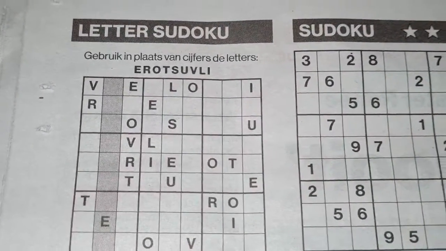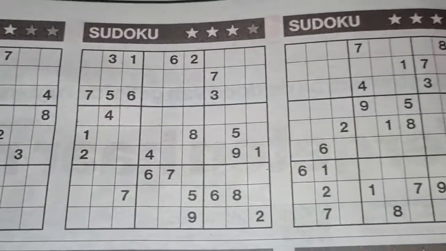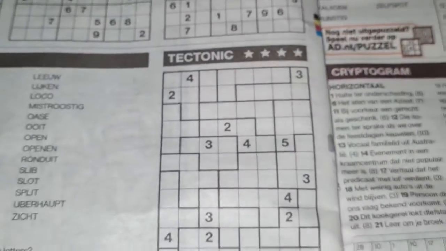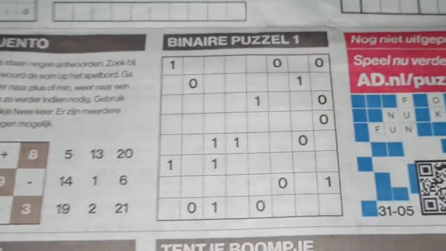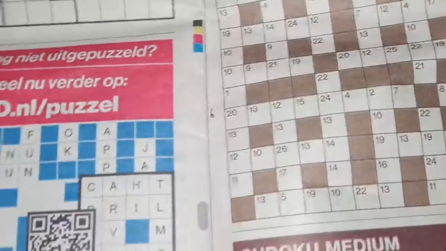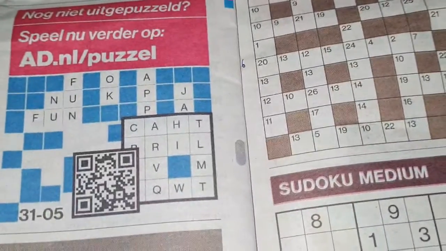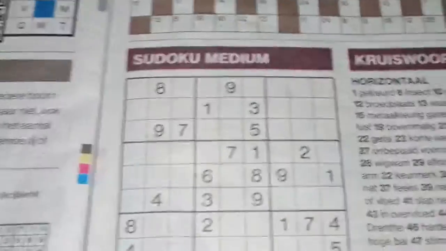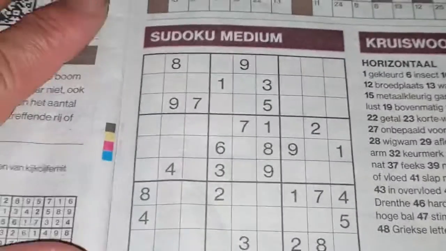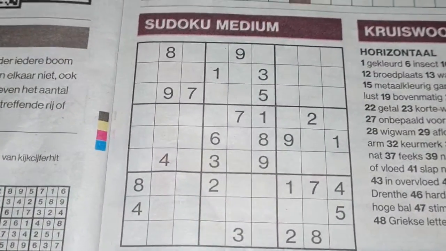First one, a letter Sudoku with 2 stars, 3 stars, 4 stars. Then we have a tectonic, second tectonic, and 1 binary. So total 7 extra Sudokus plus 1 medium Sudoku. So we have 8 Sudokus or puzzles.